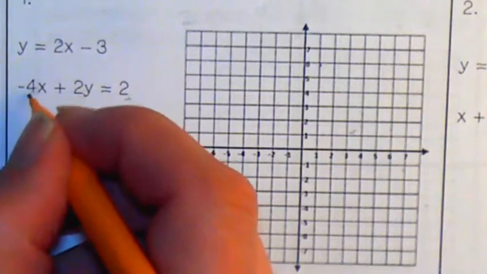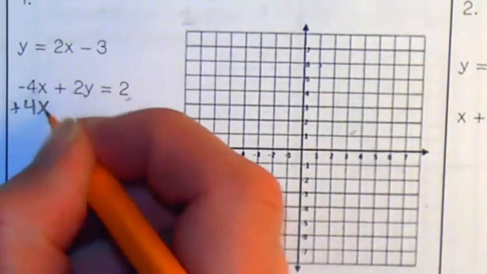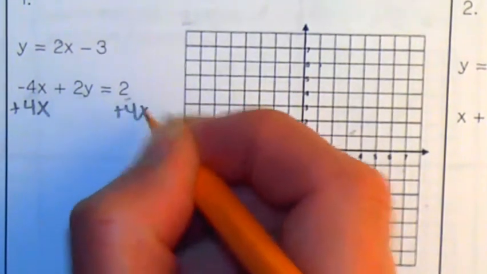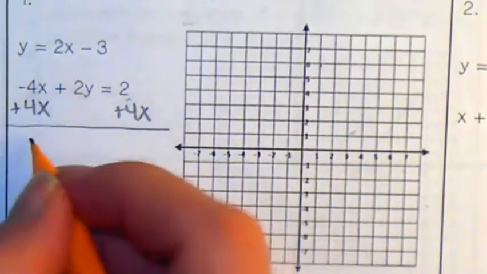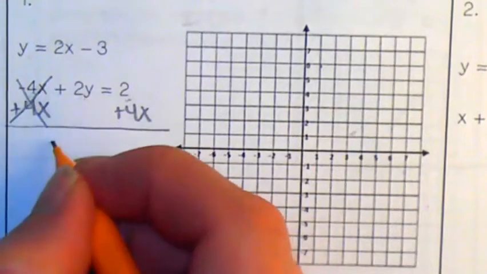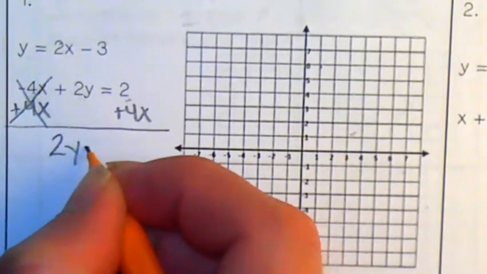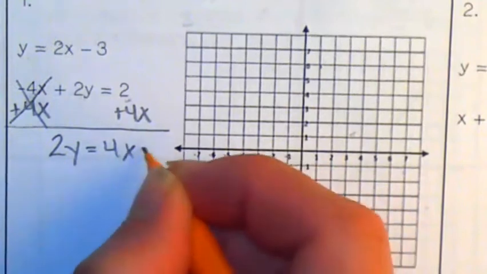Okay, so the first thing I do when I'm going from standard form to slope-intercept form is add the opposite of the x term to both sides. I'm trying to get y all by itself on the left, like this. So it looks like this. So that's gone. I have 2y equals 4x plus 2.